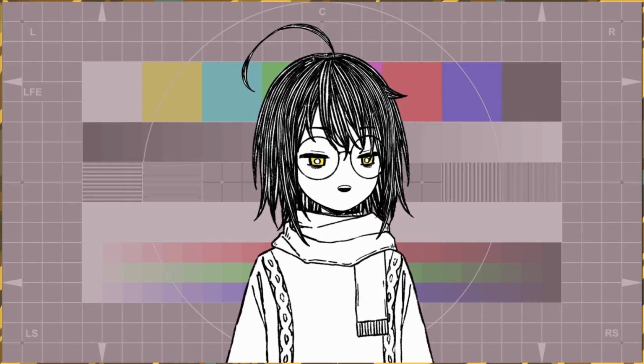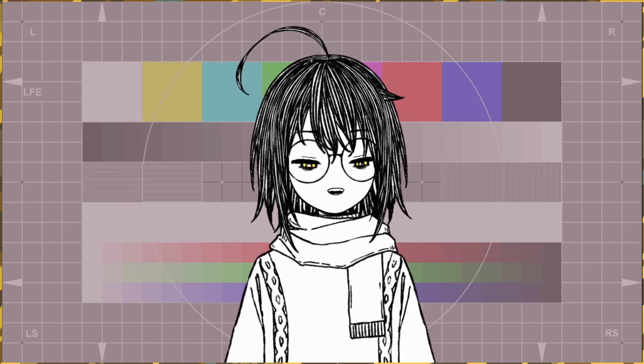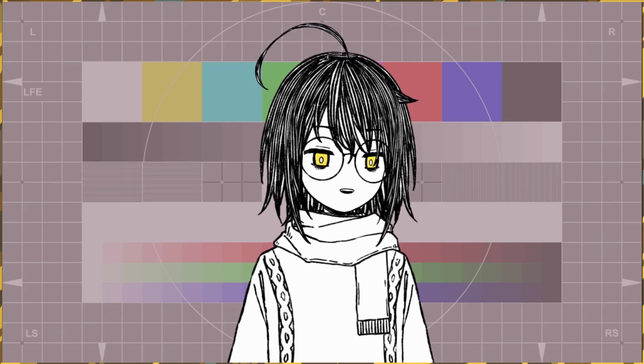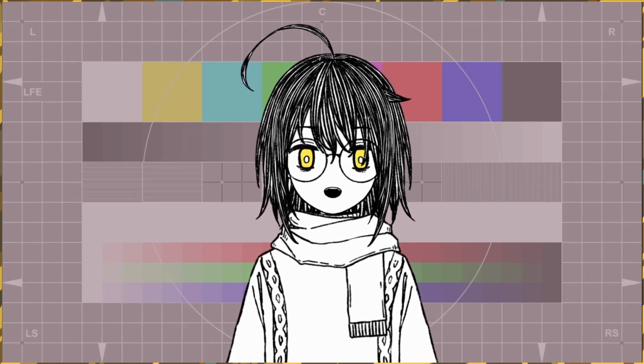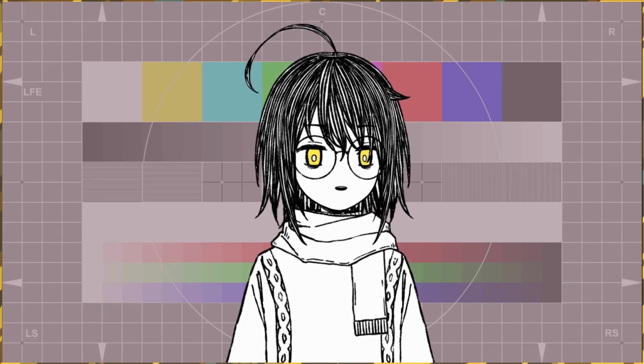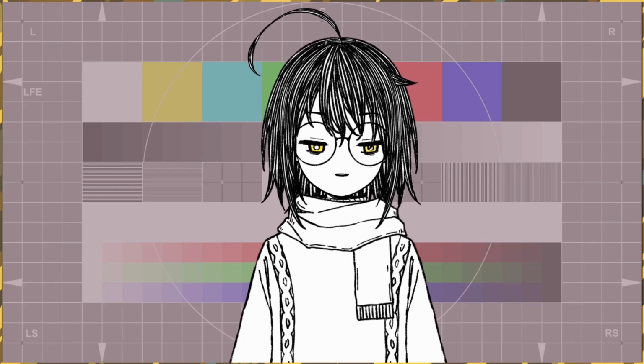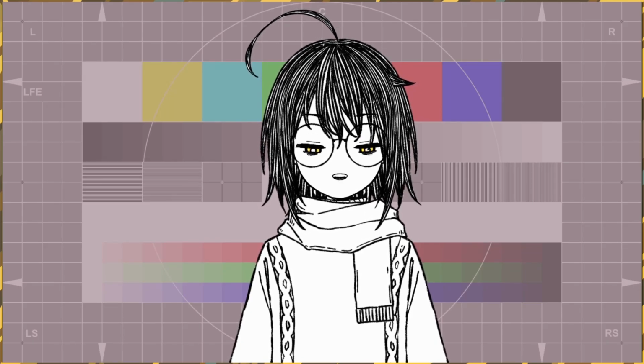Though, if you really like the free version, the way I liked it when I tried it for the first time, I highly recommend supporting the artist and buying the latest version, which has more features. Okay? Now, with that out of the way, we can start the tutorial.